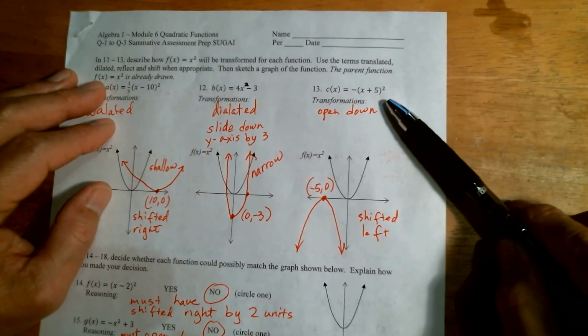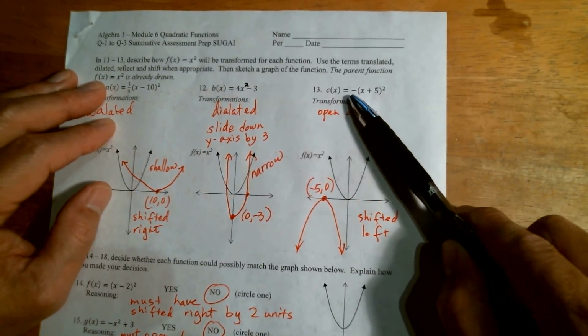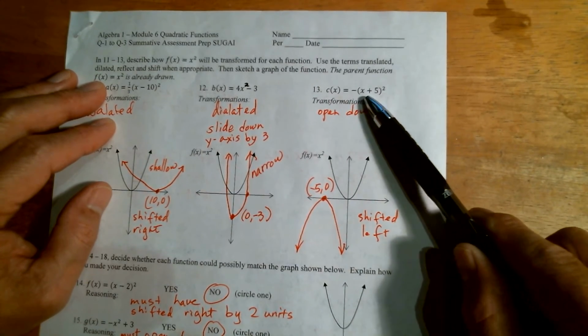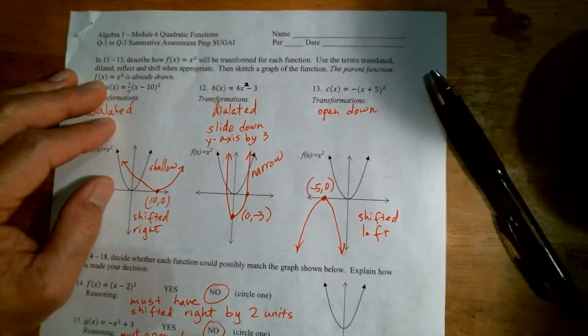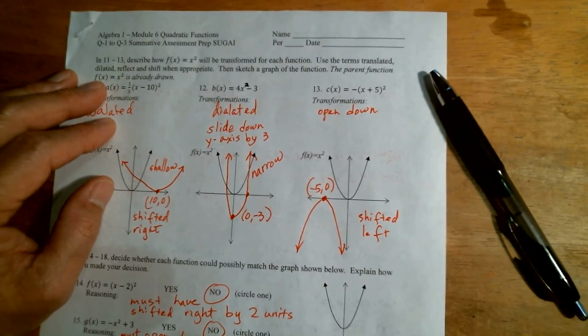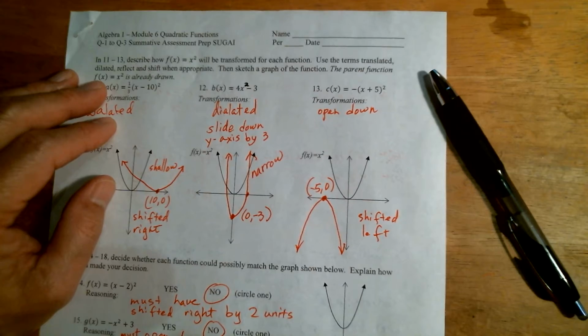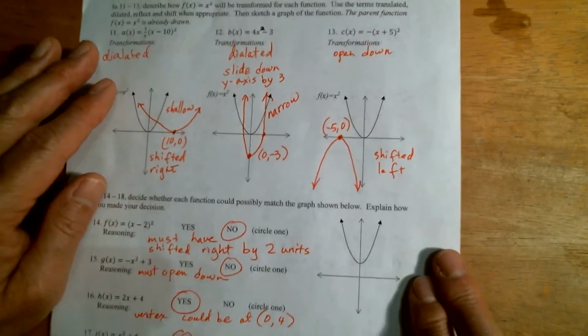C of x is equal to negative x plus 5 squared. Negative tells me something. It's going to open down. The x plus 5, excuse me, tells me that it's going to be shifted to the left. The vertex is going to be -5, 0. Okay, right there. All right.